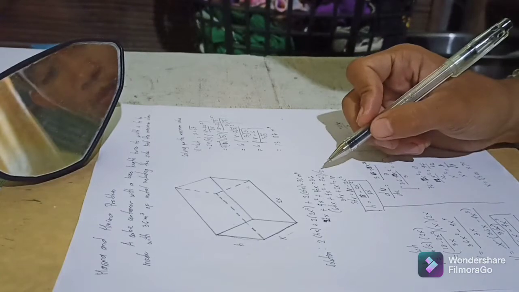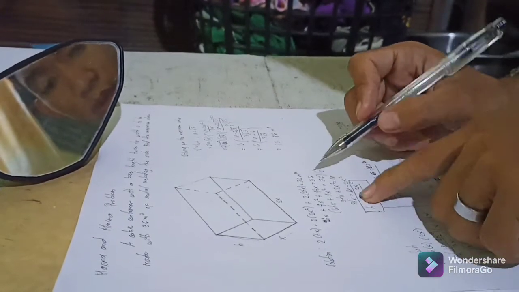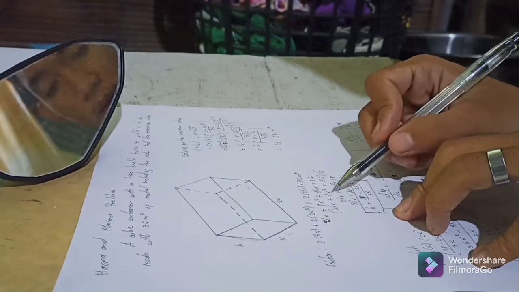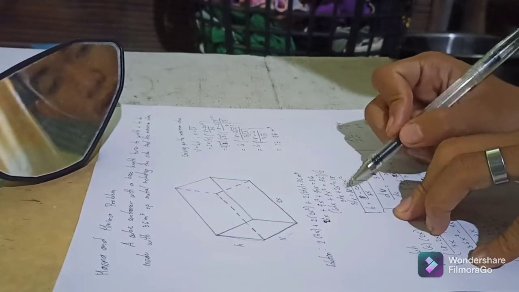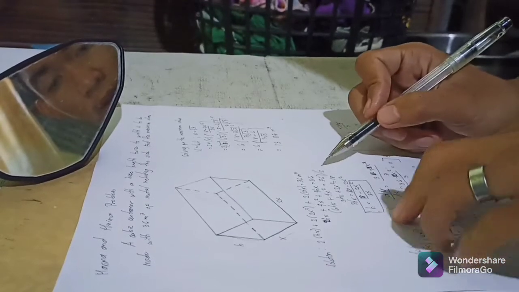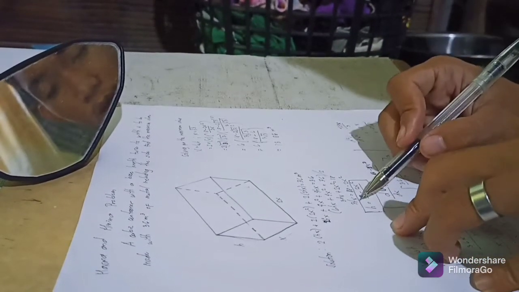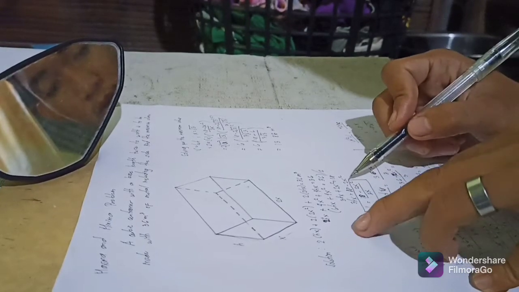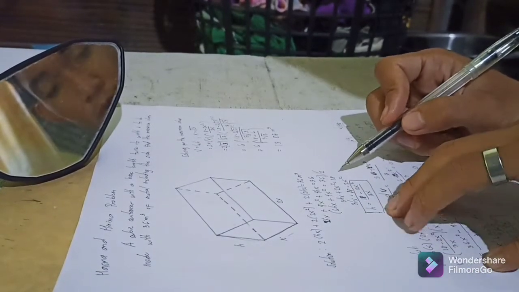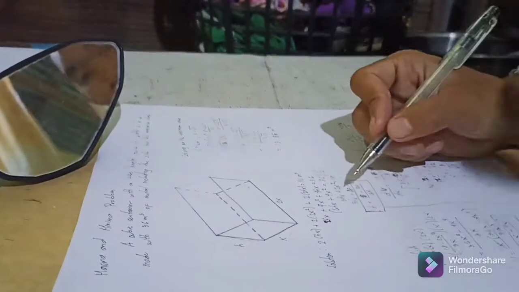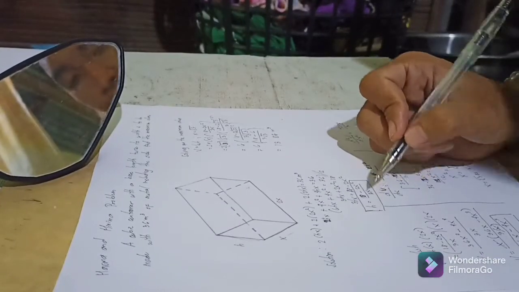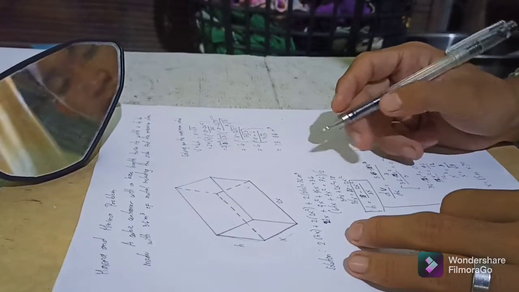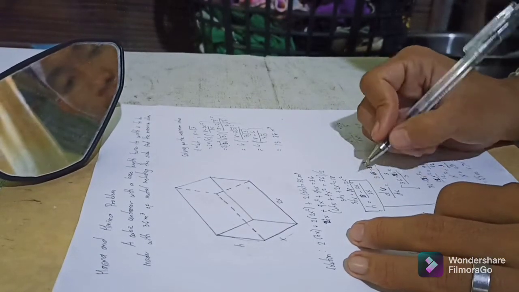We can simplify by dividing by 2: 3hx equals 18 minus 2x squared. So h equals 18 minus 2x squared over 3x.